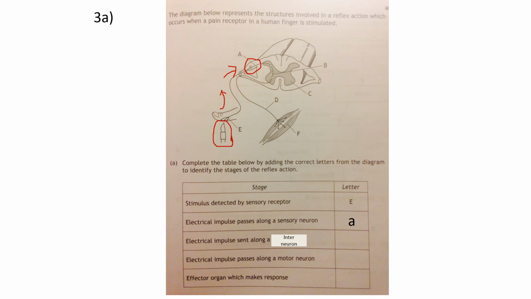Then our electrical impulses are sent along an interneuron, and we know that the interneuron is always the second one, so in this case it must be B. And then our electrical impulse passes along a motor neuron, and we always know that that comes next. So our motor neuron must then be this one, which is D. Then finally our effector organ, which makes our response, that is going to be F, which is our effector. Well done if you managed to get all that correct.